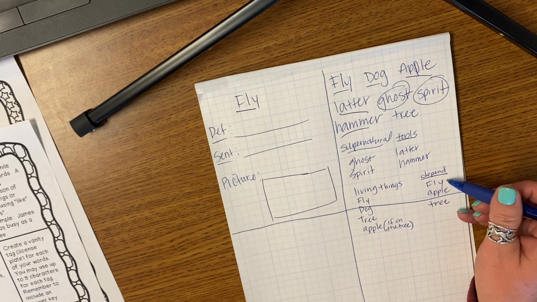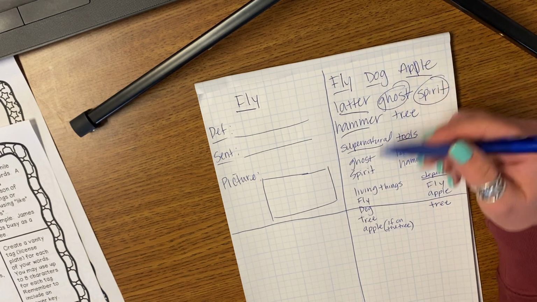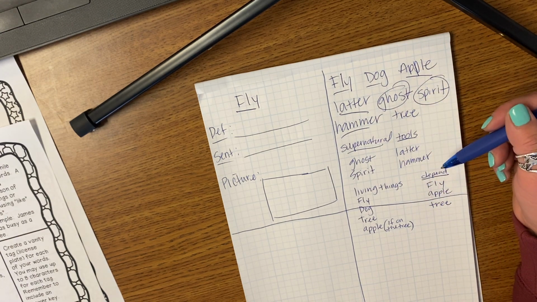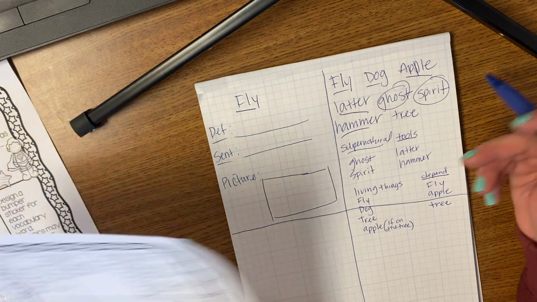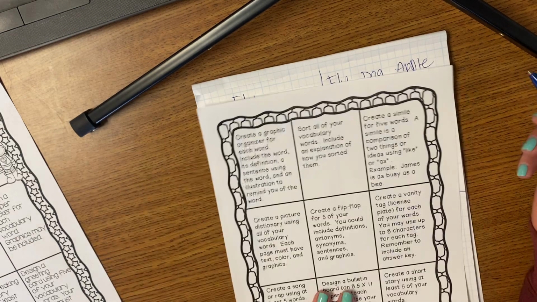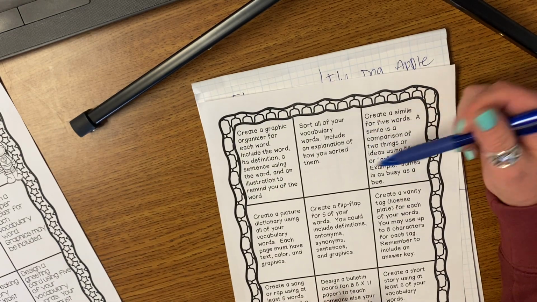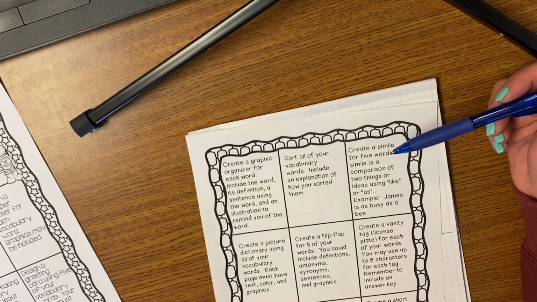A fly depends on an apple, and an apple depends on a tree. Okay. So anyways, this is what it means: you would categorize or group, it says sort your vocabulary words into different categories, and then kind of explain how you sorted them.